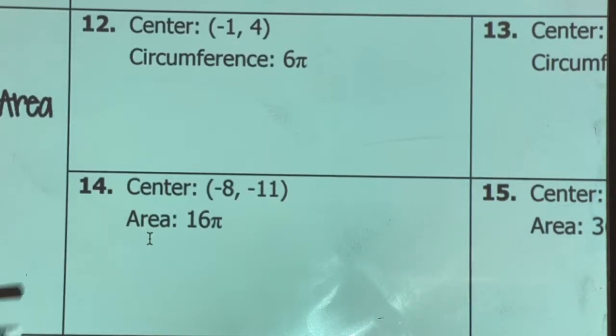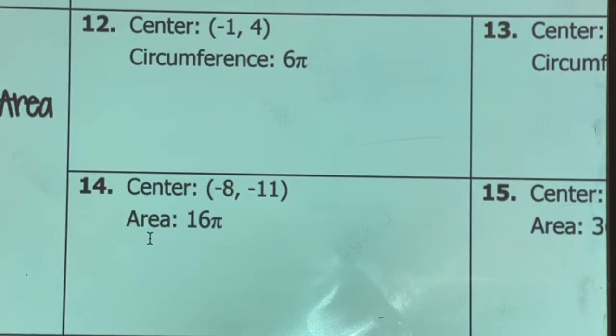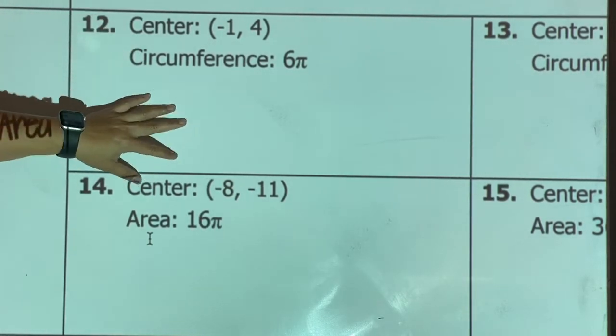So in this problem, you were given a circumference, so we'll be able to go back from this to find the radius, and then once we find the radius, we can also write it out as the equation of the circle.